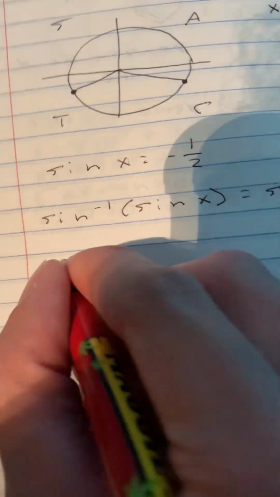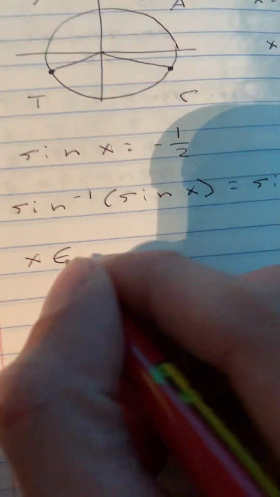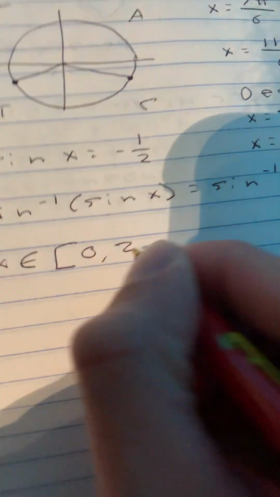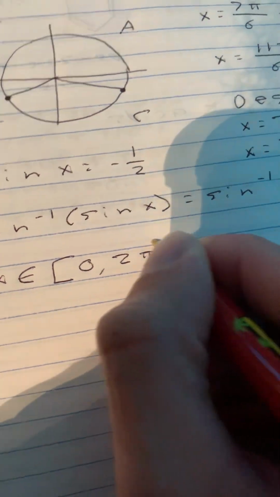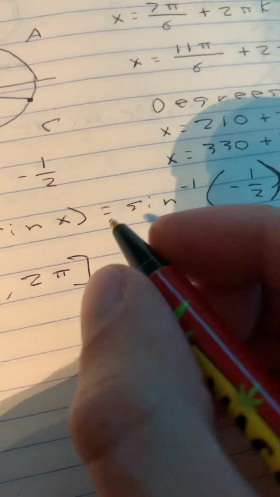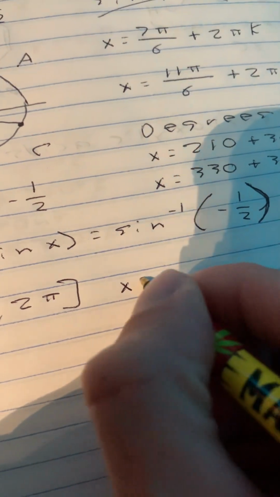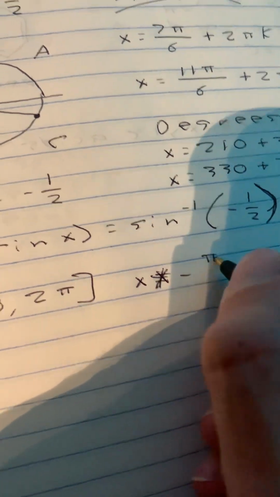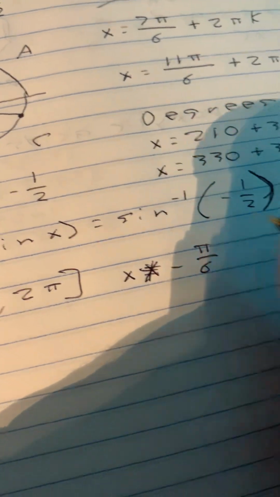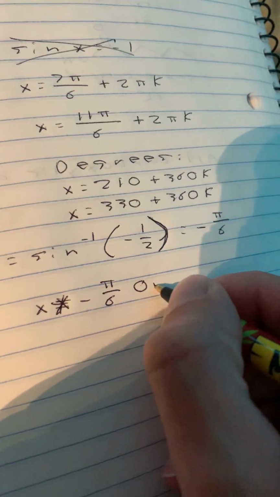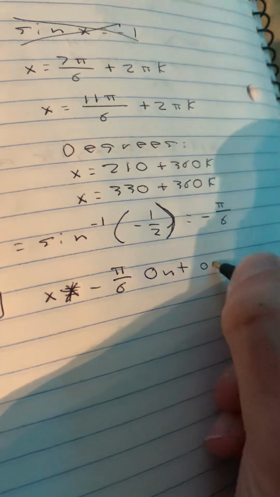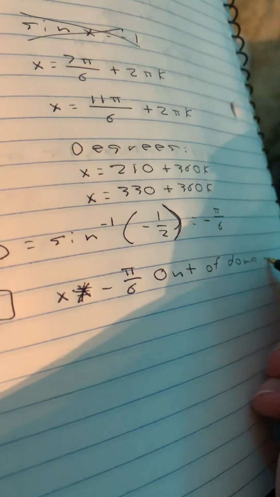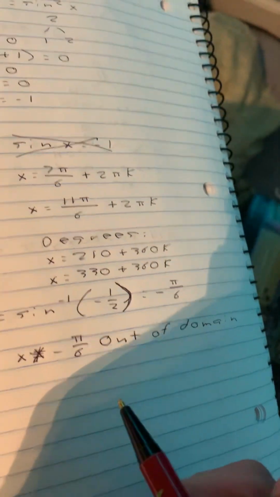So say that x is from 0 to 2 pi. See? X cannot be negative pi over 6. See that? Out of domain.